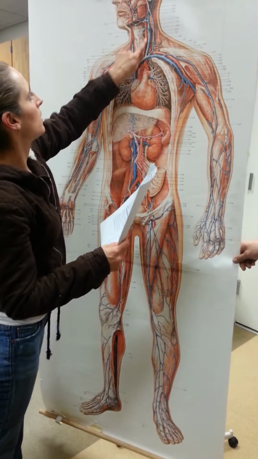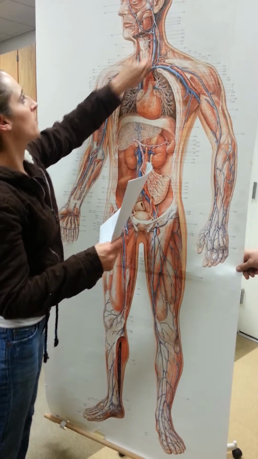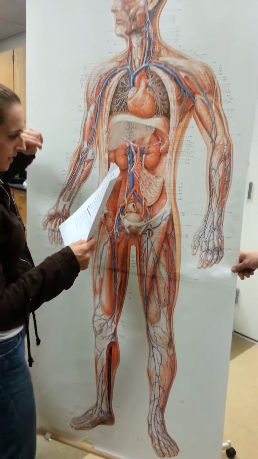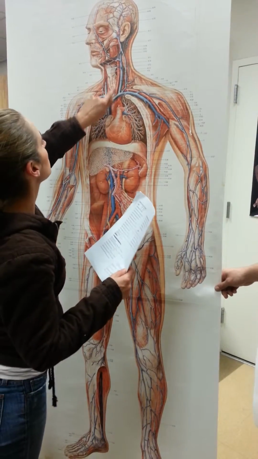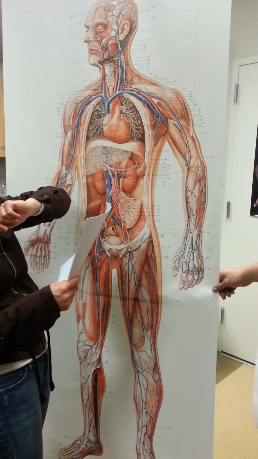We went here and here. Oh, I forgot this part right here. Okay, so I'll do the head now. So after you go here, are you going to start again?